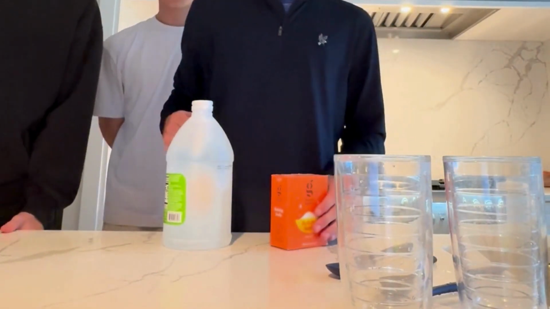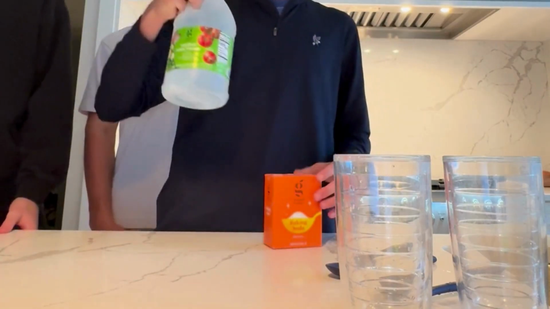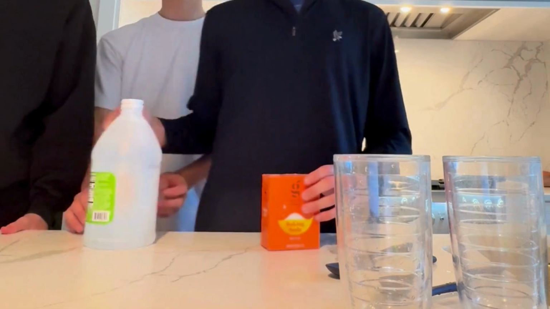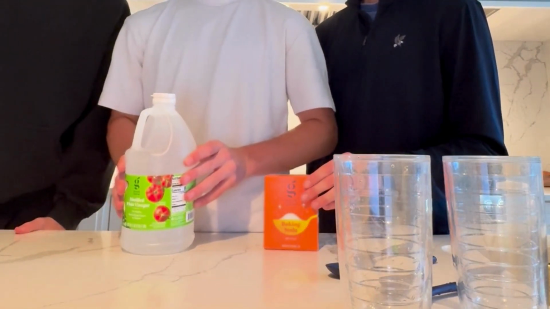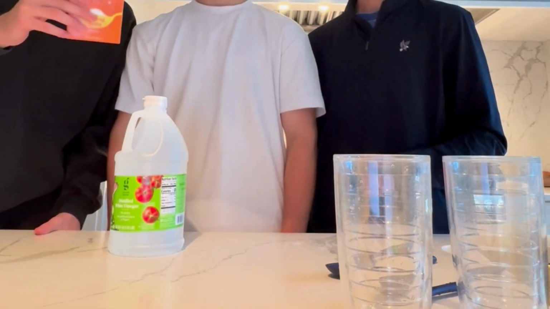This experiment focuses on acids and bases. For our acid, we're using distilled white vinegar, and for our base is obviously going to be baking soda. Vinegar contains acetic acid, which gives it its sour taste. Baking soda is sodium bicarbonate, which acts as a base.